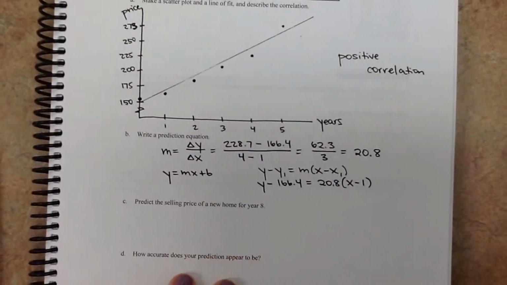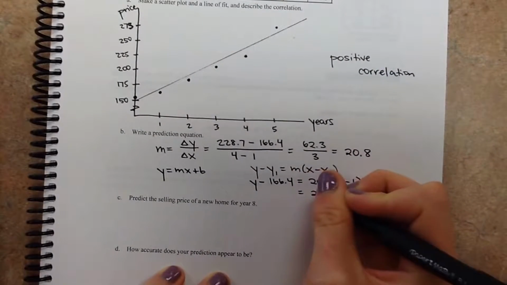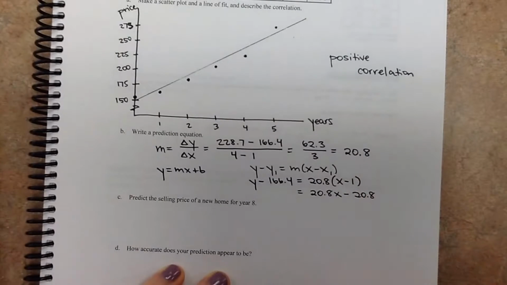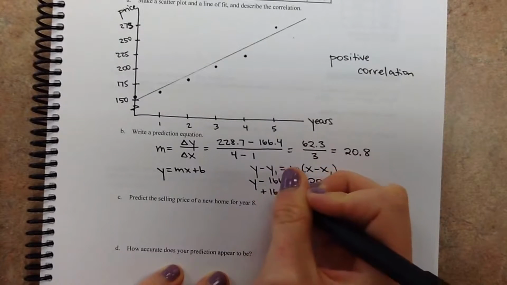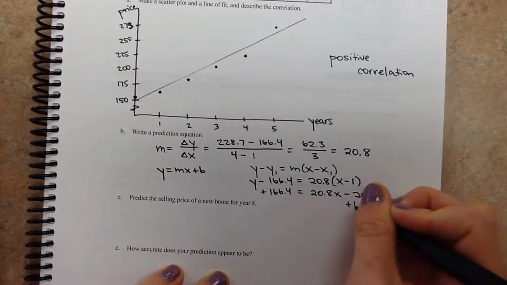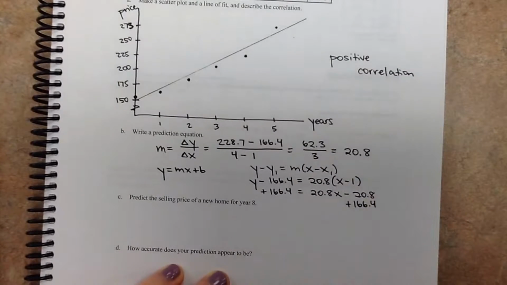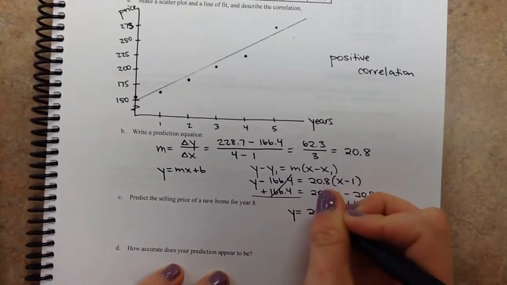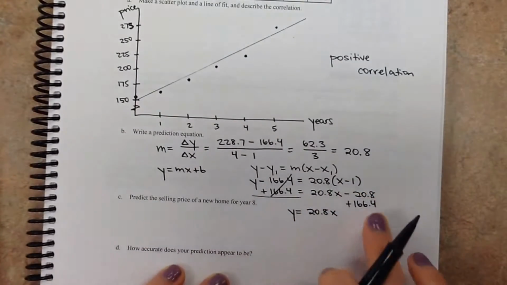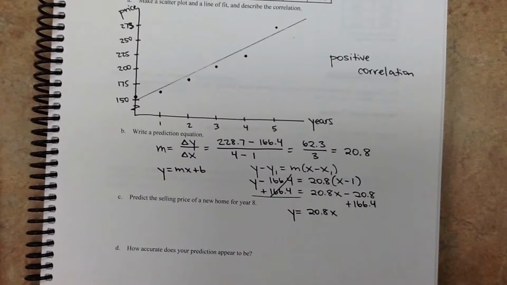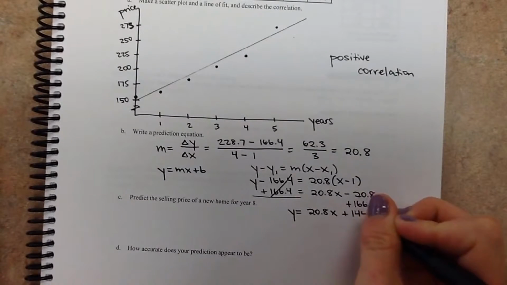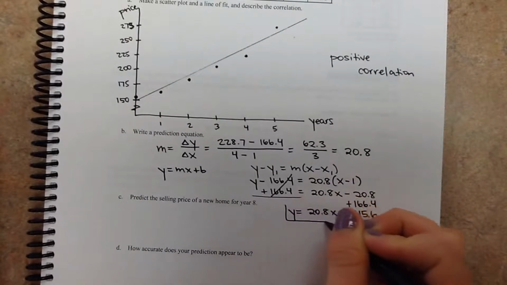Okay, so you're just going to simplify that up. On this side, I'm going to distribute the 20.8. And then I'm going to add the 166.4 to both sides. Sorry, we're a little short on space here. So these cancel, and I get the y by itself. I have 20.8x, and then I'm going to plug this into my calculator: negative 20.8 plus 166.4. And that gives me a positive 145.6. So that's my prediction equation.